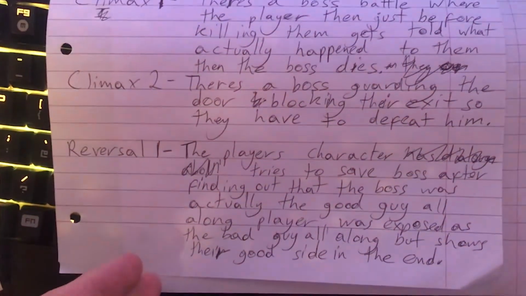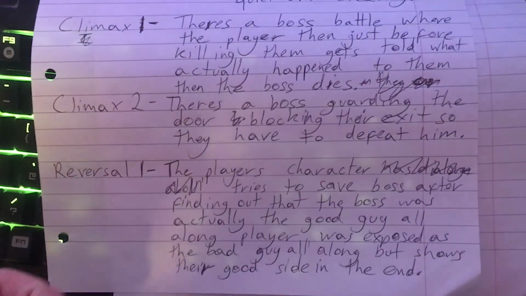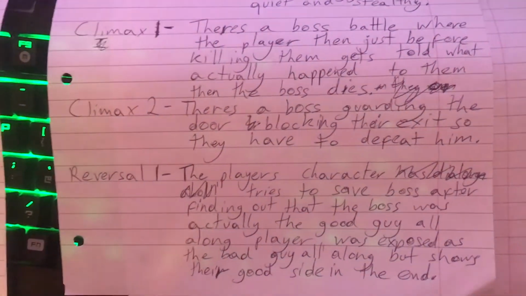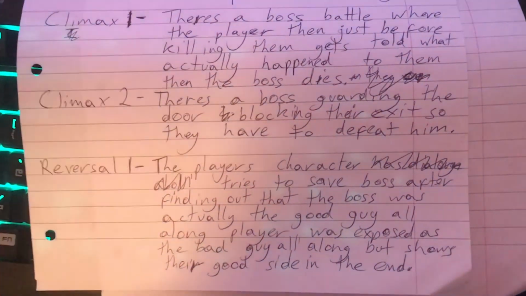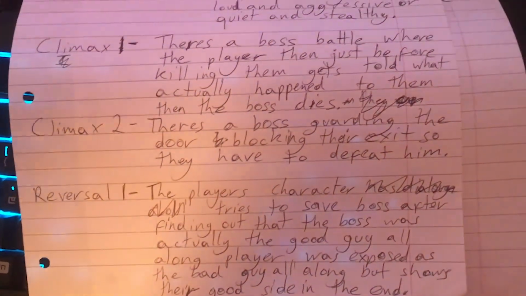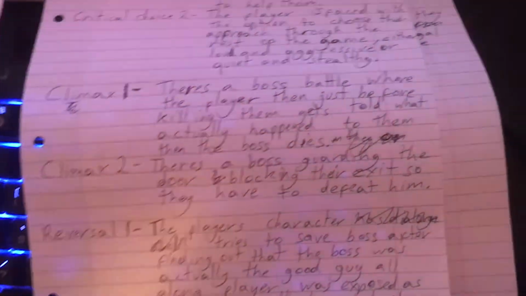The first reversal is that the player's character tries to save the boss after finding out that the boss was actually the good guy all along, and you work out that the player was actually kind of the bad guy, but they choose to be good after what they've been through throughout the whole story. It shows how the character has developed and changed for the better.